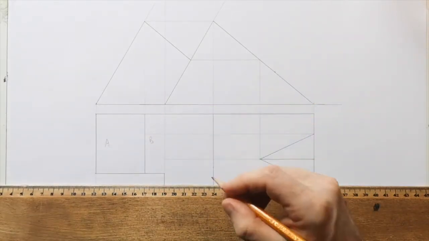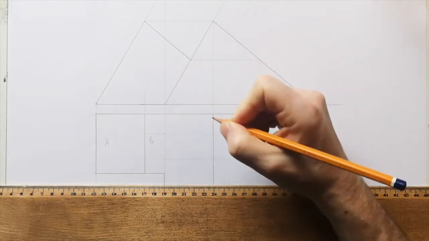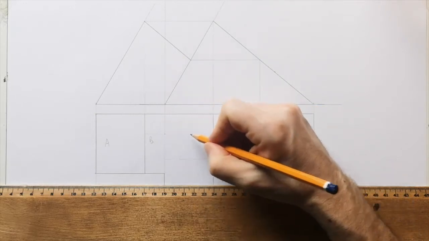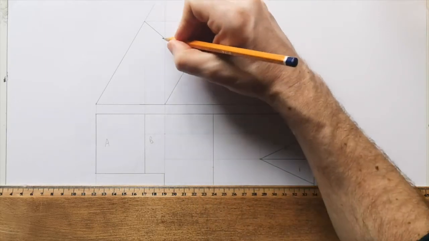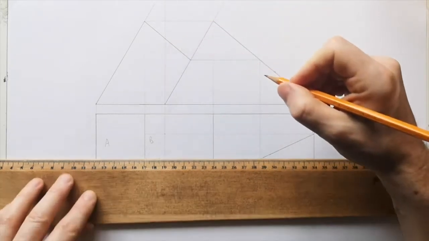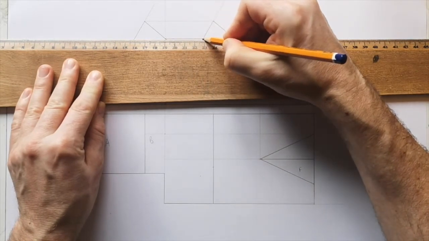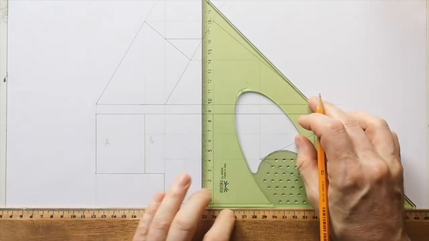So if we begin to piece these together, I will have a point there and somewhere else along this line. Of course, it's going to go across and meet there. So that point will go up to here, go across. So this is where E comes in, and this guy's going to go down.